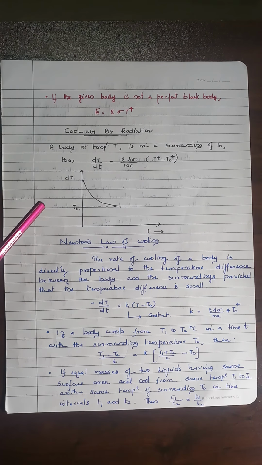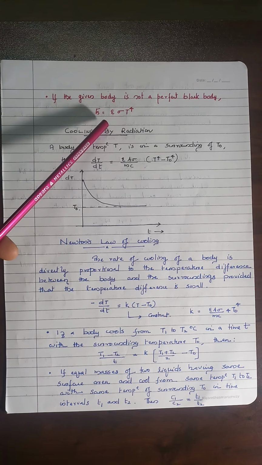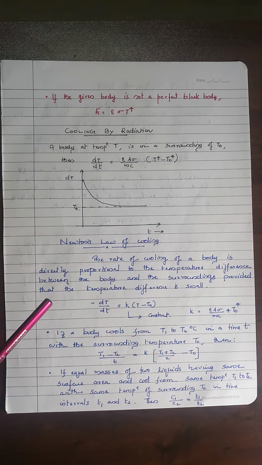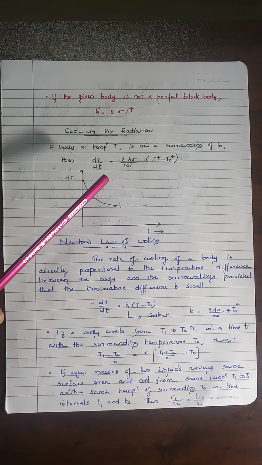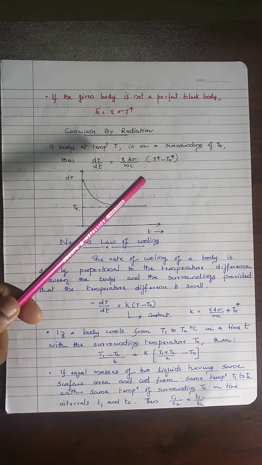But if the given body is not a perfect black body, then you have to multiply with the emissivity factor. Look, the very important two concept, the cooling by radiation. A body at a temperature T is in a surrounding temperature T0. The rate of cooling, the change in temperature with the time, is equal to epsilon A sigma by mc into T raised to 4 minus T0 raised to 4.